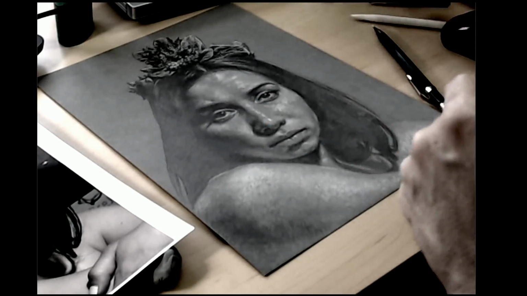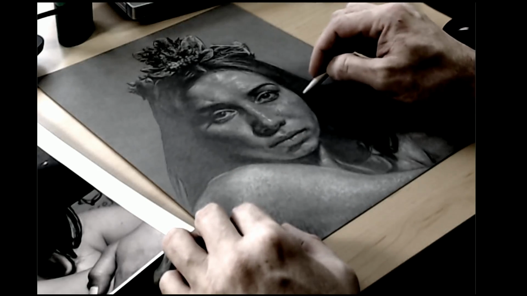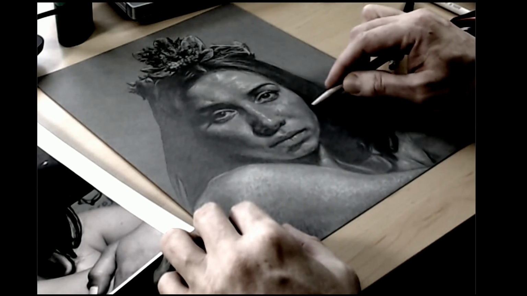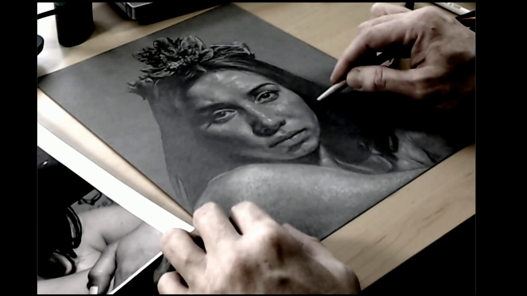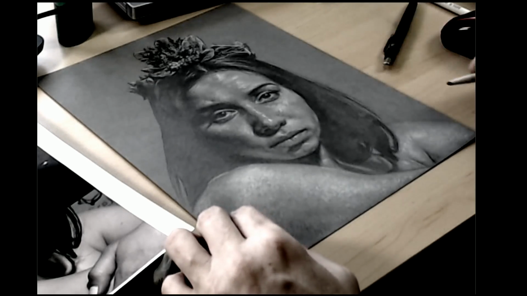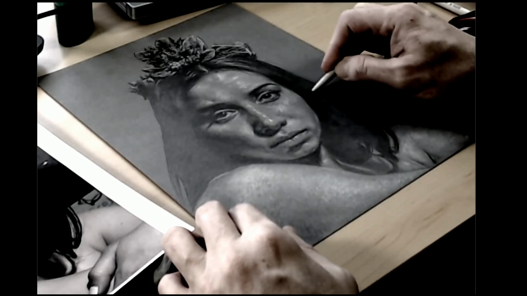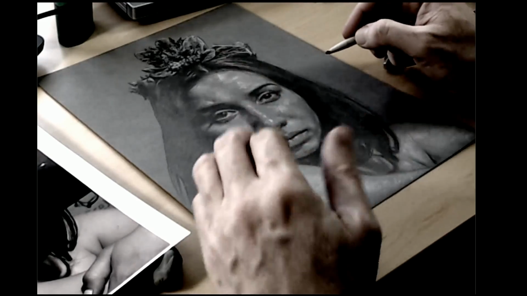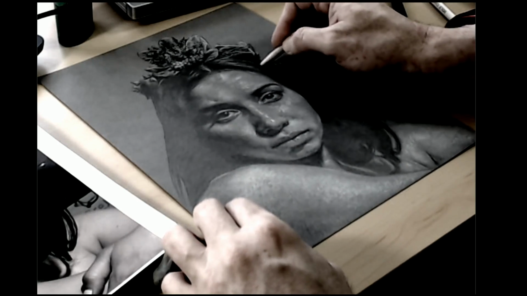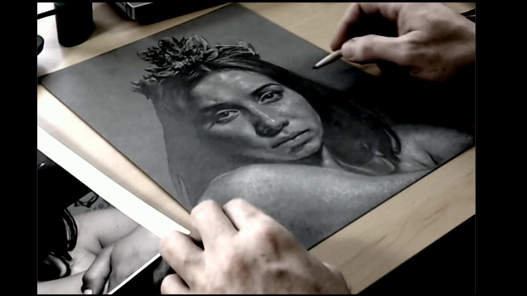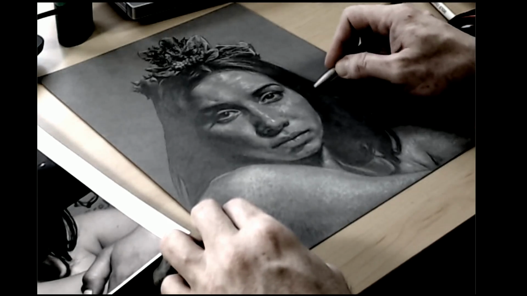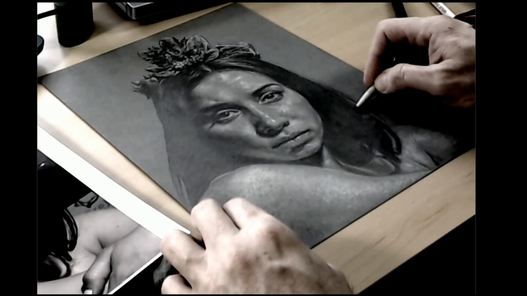And the same goes for the stump, which we want to use to blend in any of the darks. If it's too dark over here, we don't want a separation, so we definitely want to bring this out. And remember, you want to use the stump that is dedicated just for the graphite, and when you're smoothing the white, use the stump dedicated just to the white pastel. If you mix them up, it will make a mess, so definitely be mindful of that.